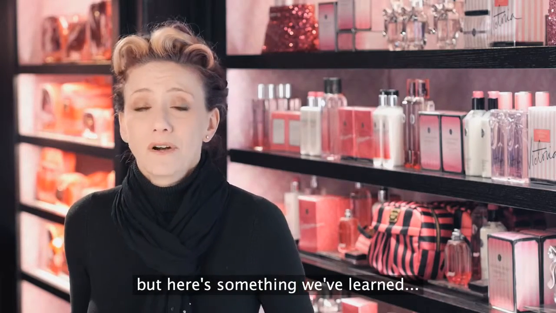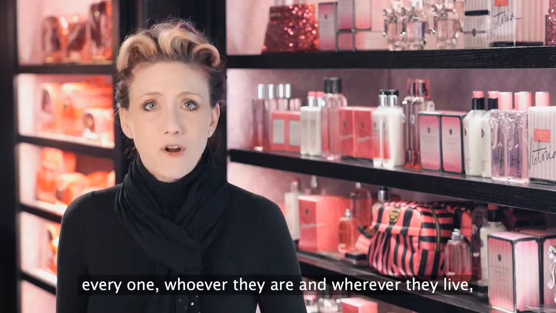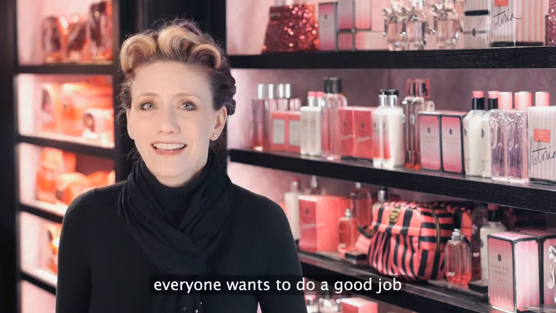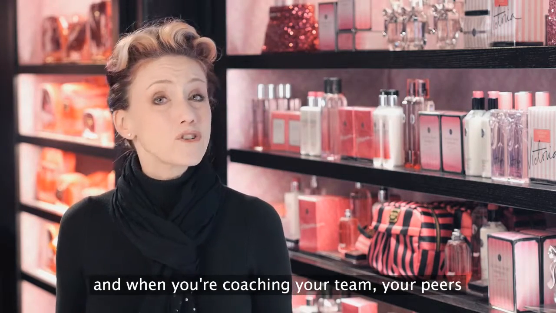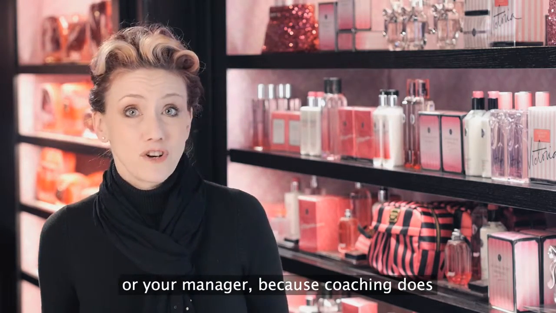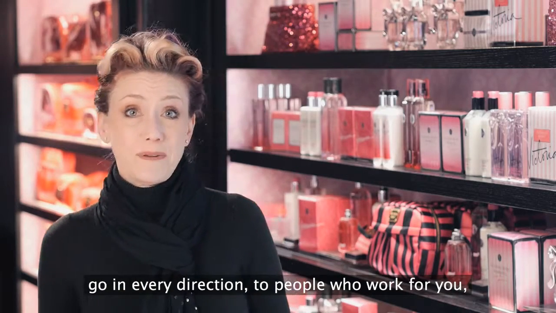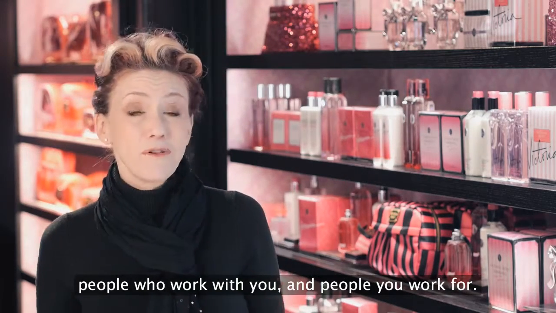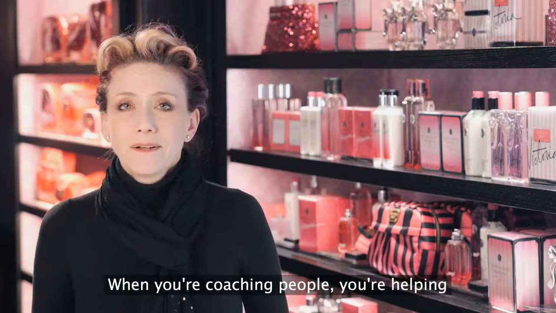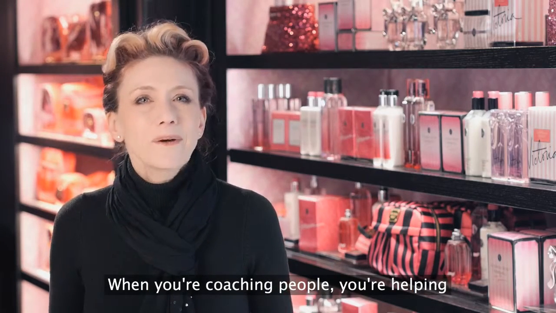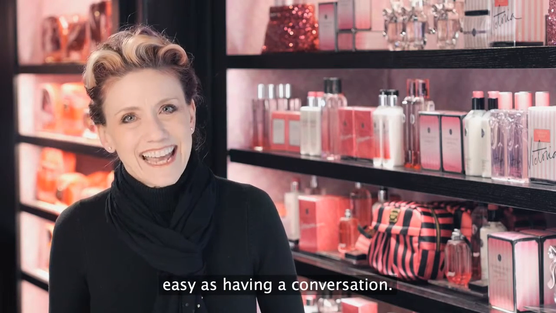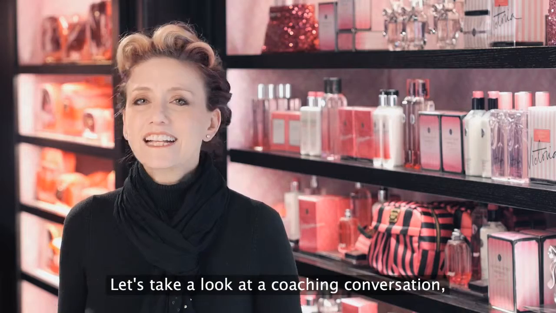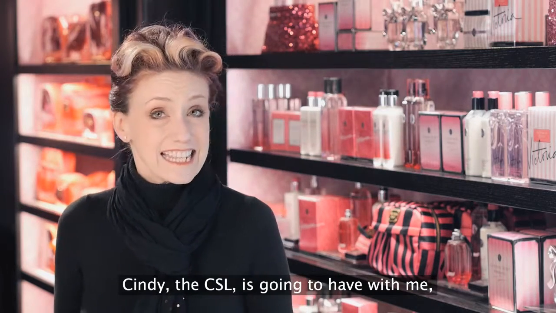But here's something we've learned. Everyone, whoever they are and wherever they live, everyone wants to do a good job. And when you're coaching your team, your peers, or your manager, because coaching does go in every direction, to people who work for you, people who work with you, and people you work for, when you're coaching people, you're helping them do a good job. And coaching is as easy as having a conversation. Let's take a look at a coaching conversation Cindy, the CSL, is going to have with me, our manager.